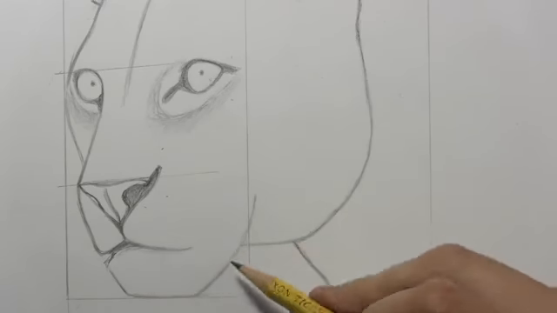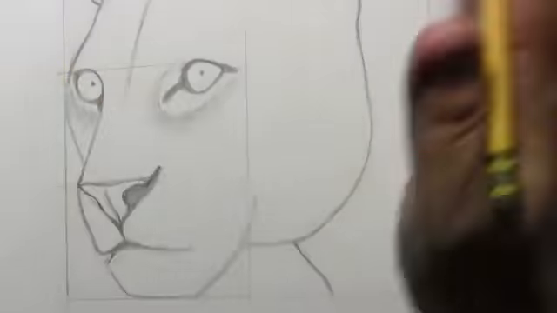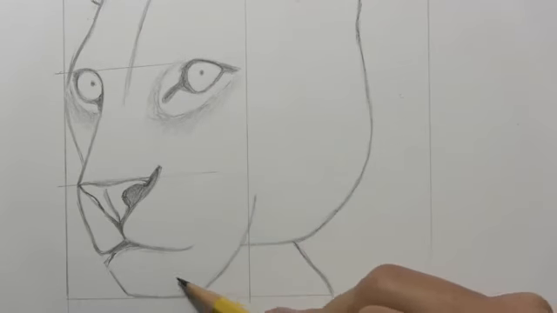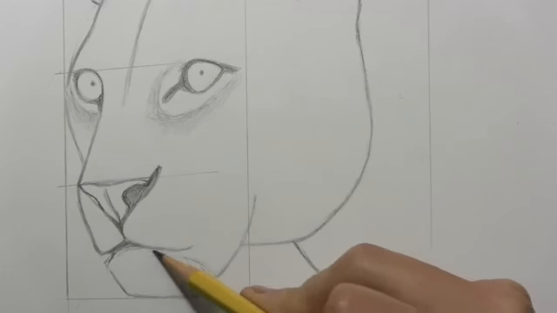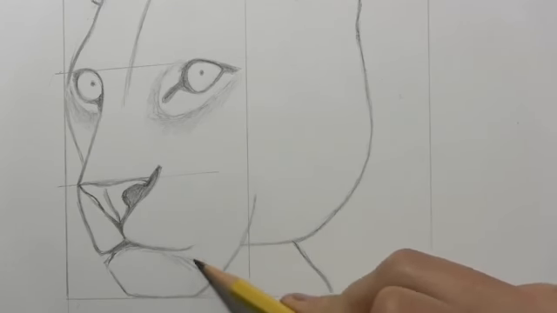I noticed in a variety of different photographs, so I have to assume that this is common among leopards, this area of darkness down here. I'm going to start to delineate it coming down to the edge of the lower jaw, I guess.